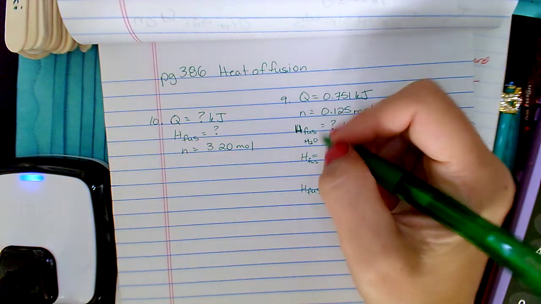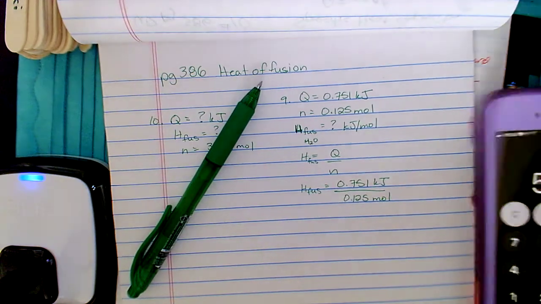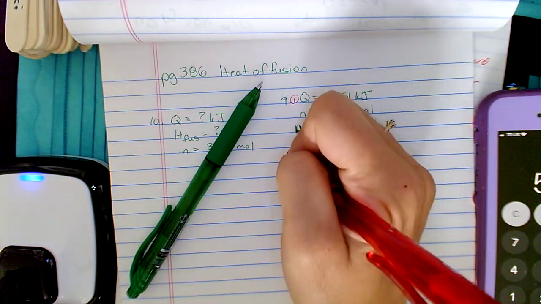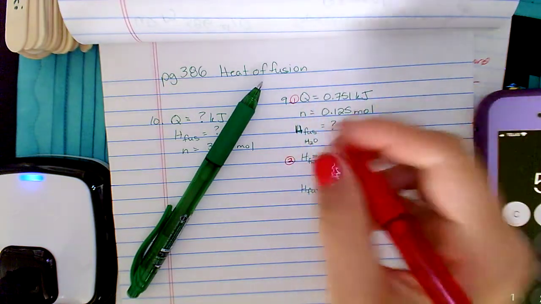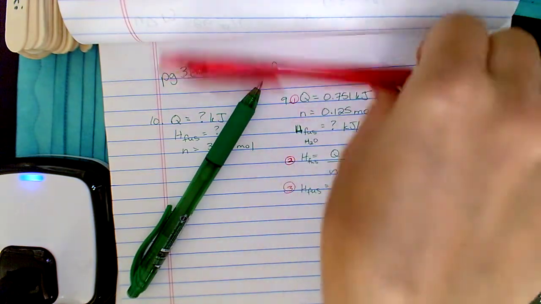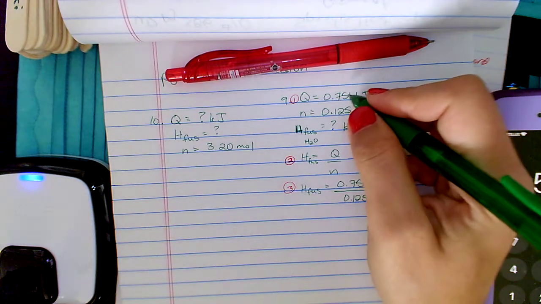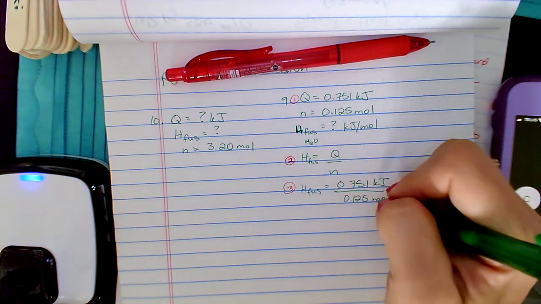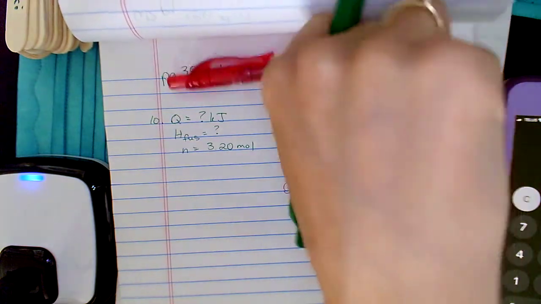So what's the formula? Okay, this is step 2. Where's my red pen? Step 1 was to list the variables. Step 2 was to put the formula. Step 3 is to plug in your numbers. So Q is 0.751 divided by 0.125 moles. Okay, answer.